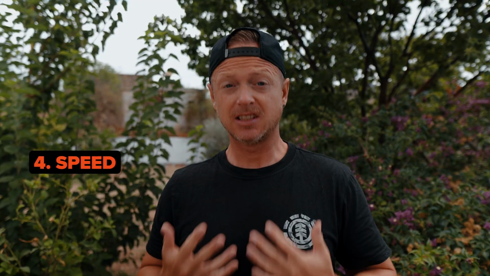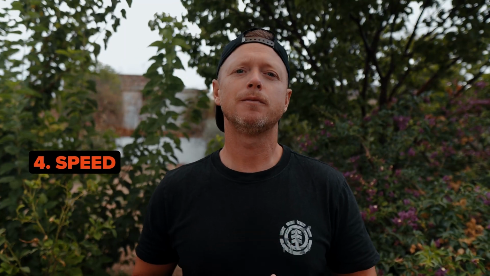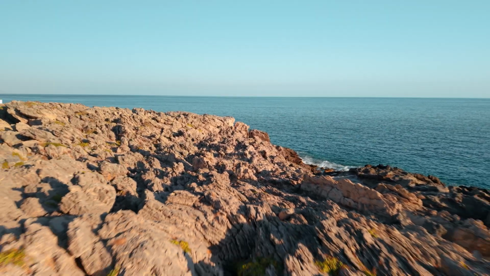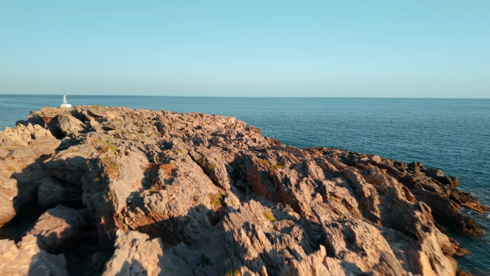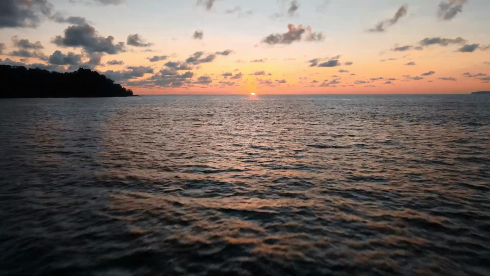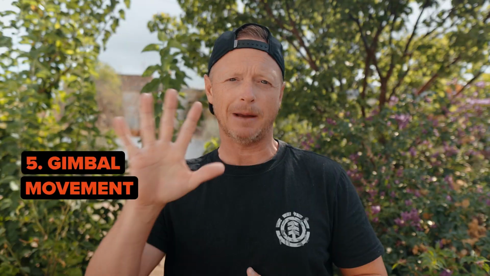Number 4. Speed. Fast drone movements feel hectic and exciting, even like a chase. Slow movements, on the other hand, feel calm and atmospheric. A quick flight over trees or fields creates energy, while a slow glide over a lake or the sea feels calm and very cinematic.